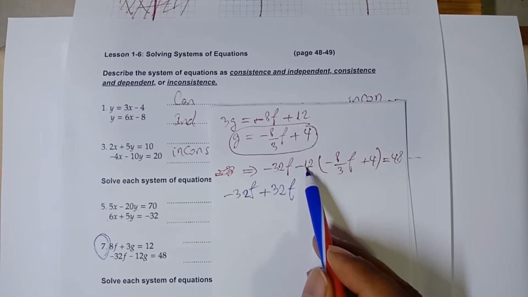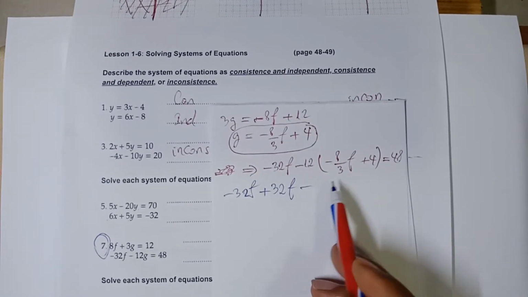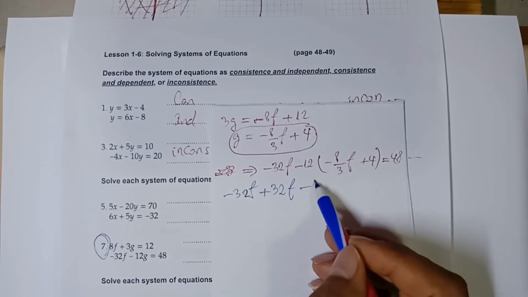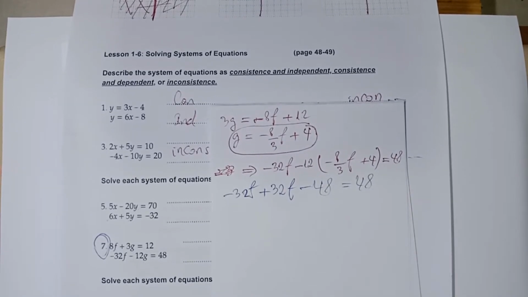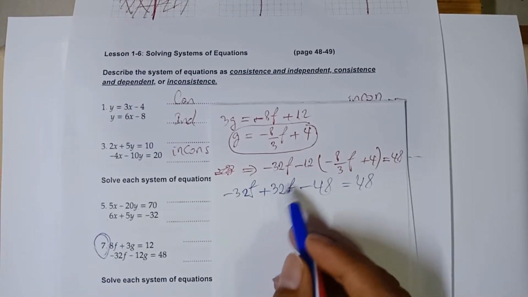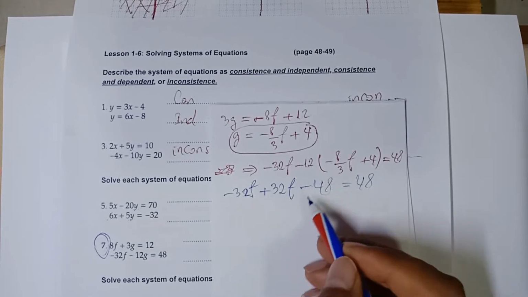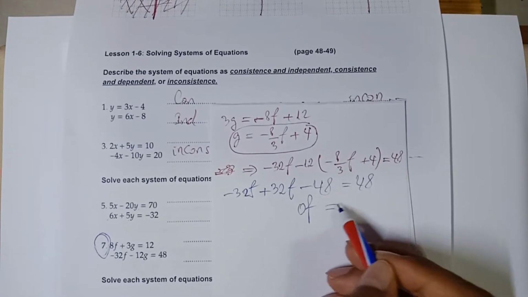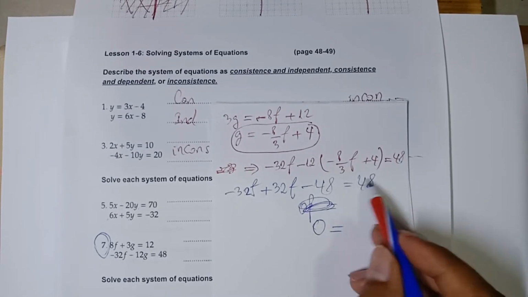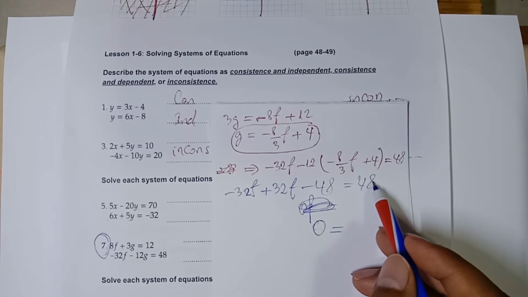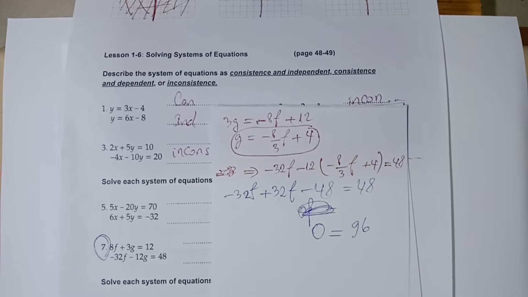Then negative 12 times negative 4 times negative 4. Negative 12 times 4, this one is going to be 48. So it seems like you have 0. Negative 32f plus 32f will give us 0f, so let's just put 0 equal to 48 plus 48, 96. So it seems like you have 0 equal to 96.